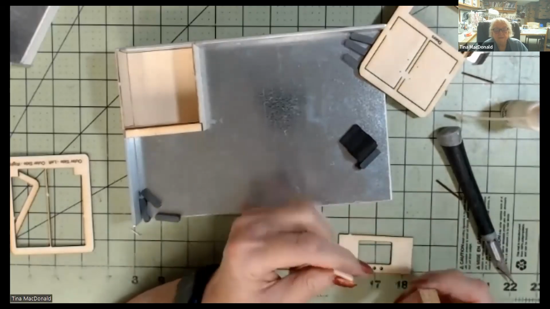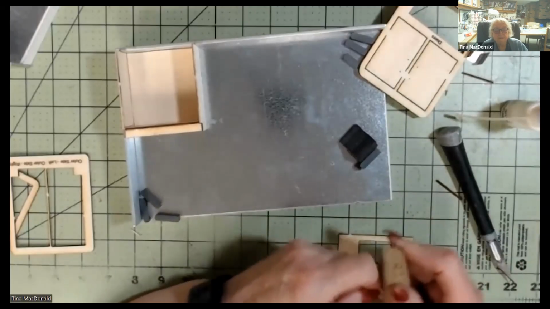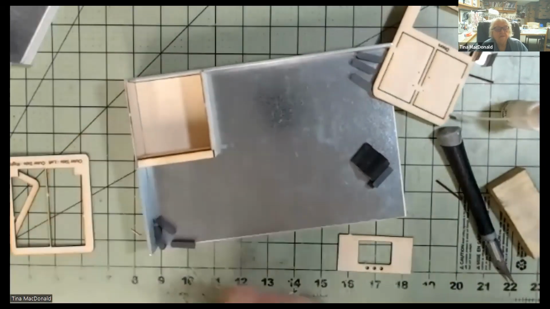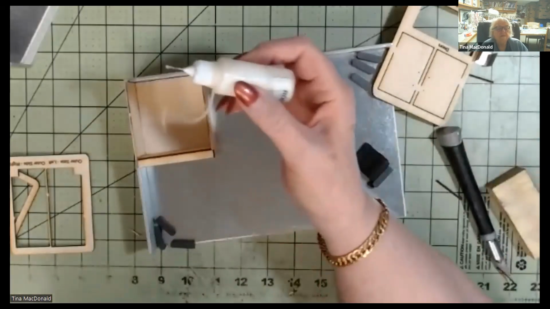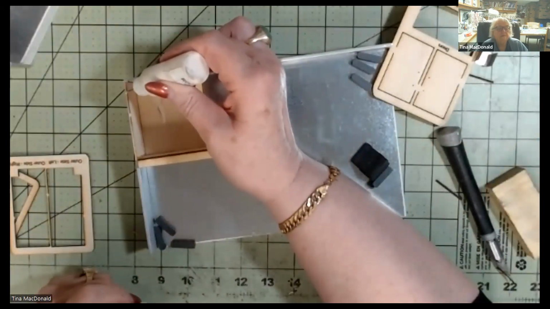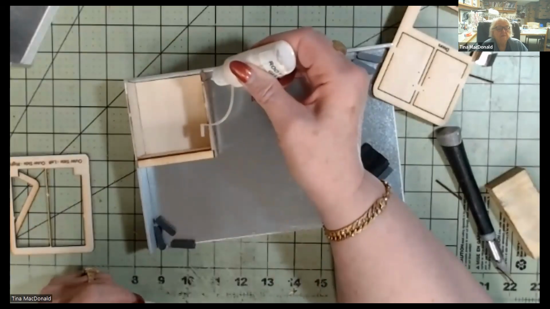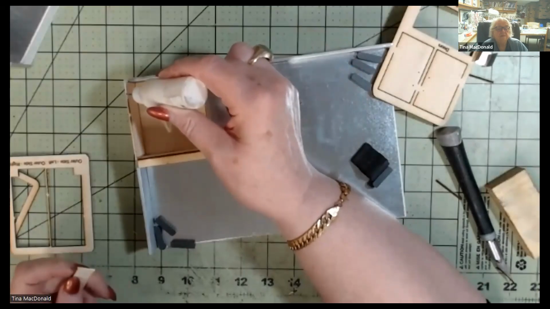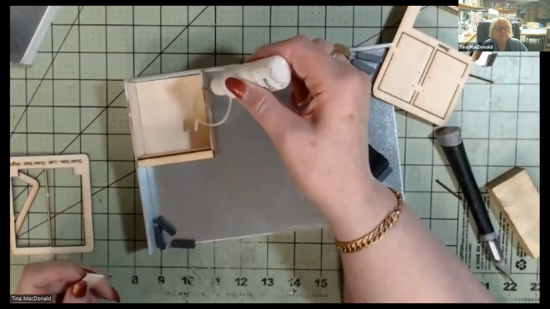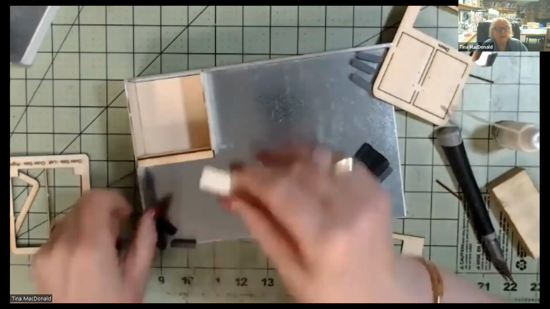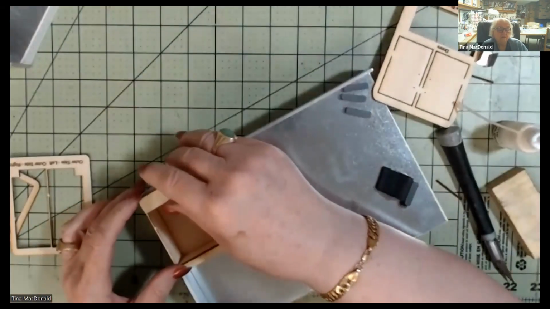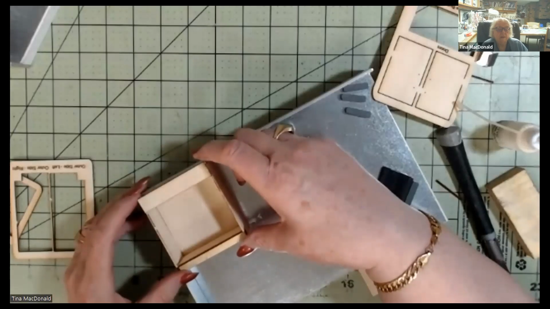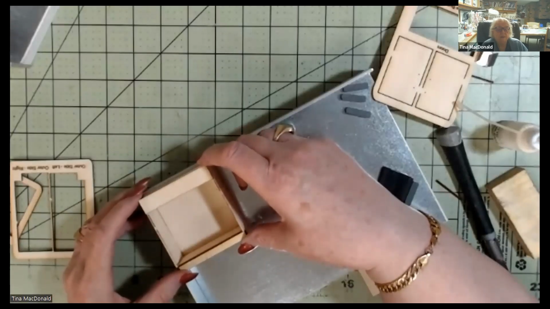And repeating again, if you're going to stain it, you should stain before you glue. If you're going to paint it, you can paint it afterwards. Okay, so this just goes straight across the top. So we just need glue on those two edges there. And this lines up from one edge to the other, making sure that it is flush at the top.